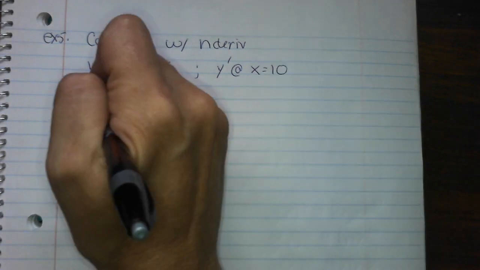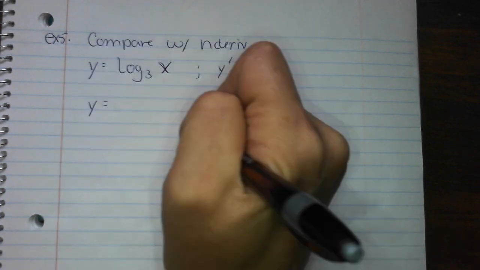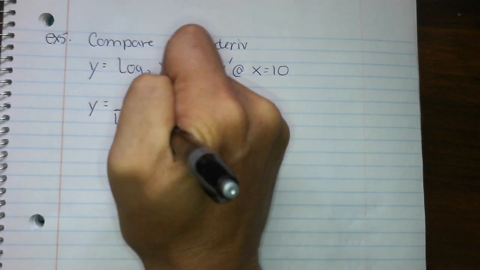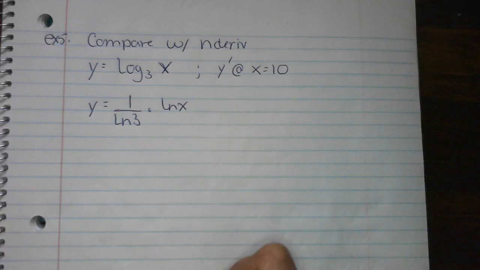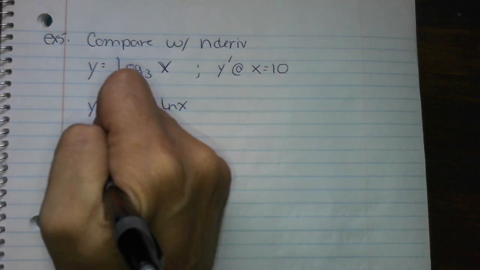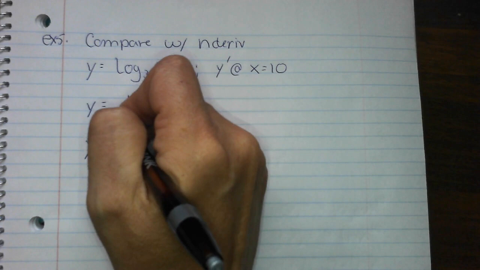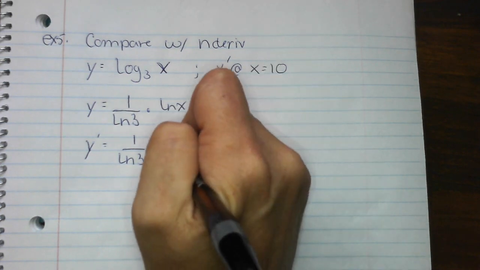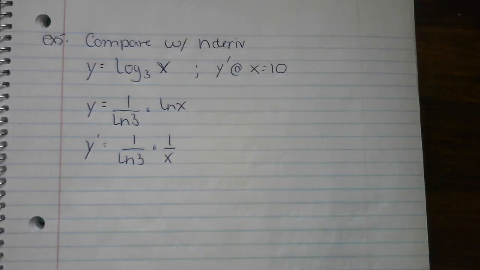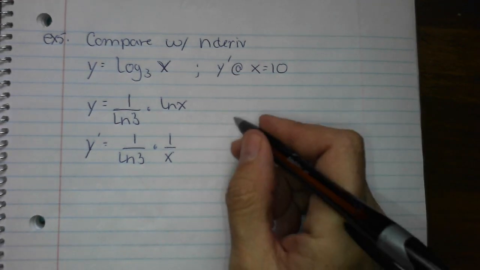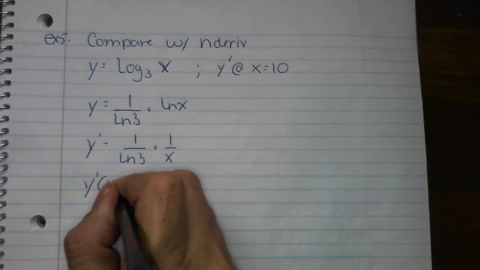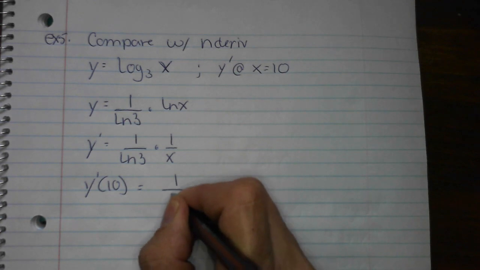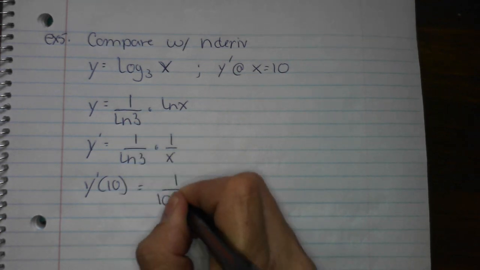So before we can do derivative, we've got to rewrite it. So it'll be ln of x over ln of 3, or 1 over ln of 3 times ln of x. Derivative now. Constant multiplier carries. Derivative of ln of x is 1 over x. And we want to plug in a 10. So the y prime at 10 will be 1 over, I'm going to bring the 10 to the front, 10 ln of 3.